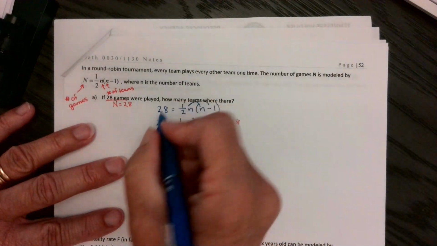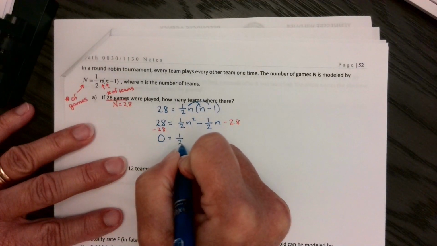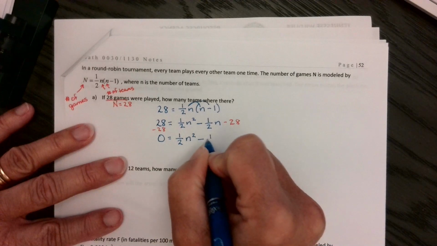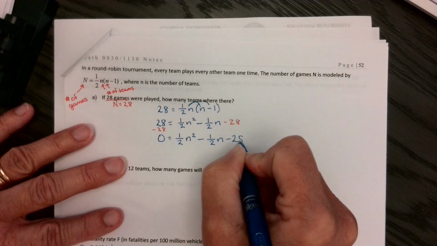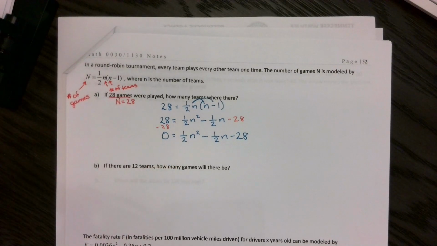Now here, I can make this a lot easier because we've already learned this. If you want to, you can use quadratic formula, and you can use 1/2, or you can use 0.5. I don't care. It'll work, okay?